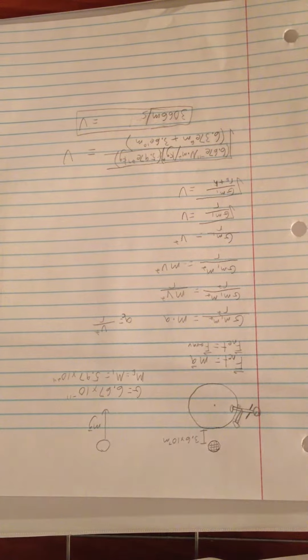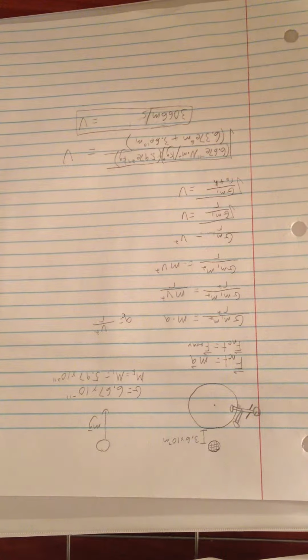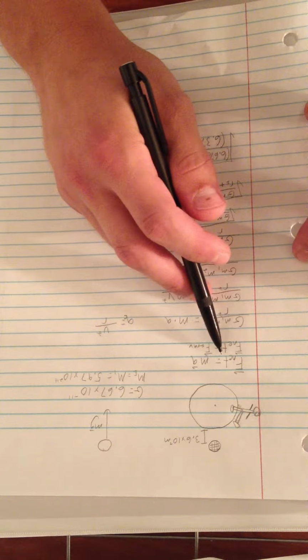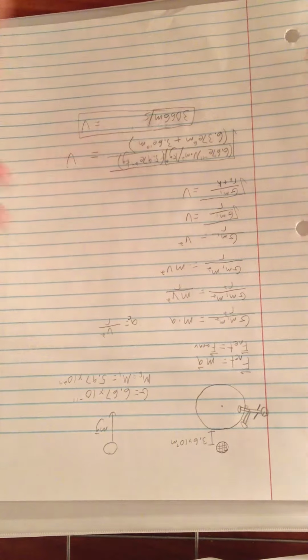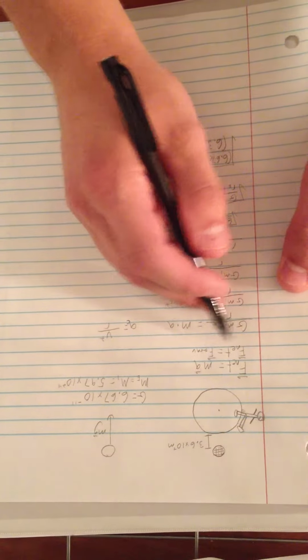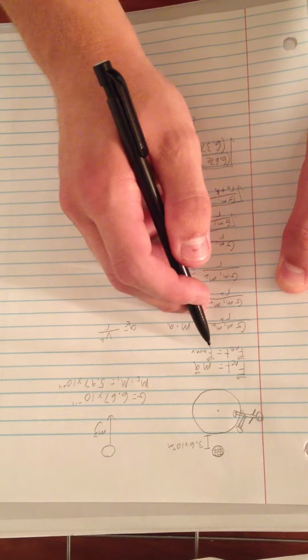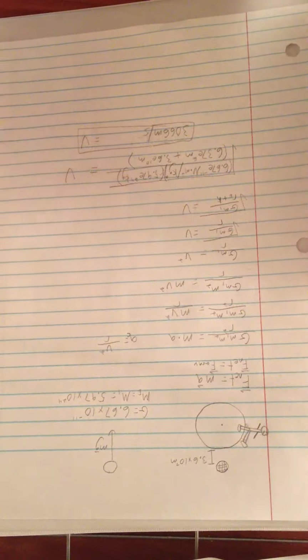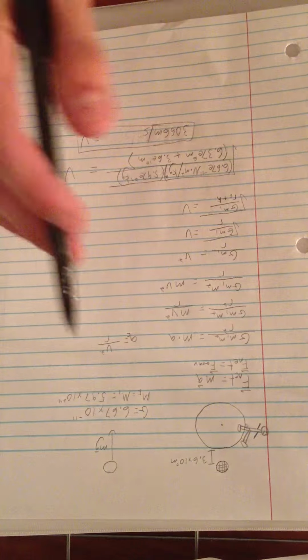Now, we know that in this problem there's only one force that's actually affecting this ball, and that's the force of gravity. And we know that the F net is always equal to the mass times the acceleration. Since the only force acting on this object is gravity, the F net is going to equal the force of gravity.